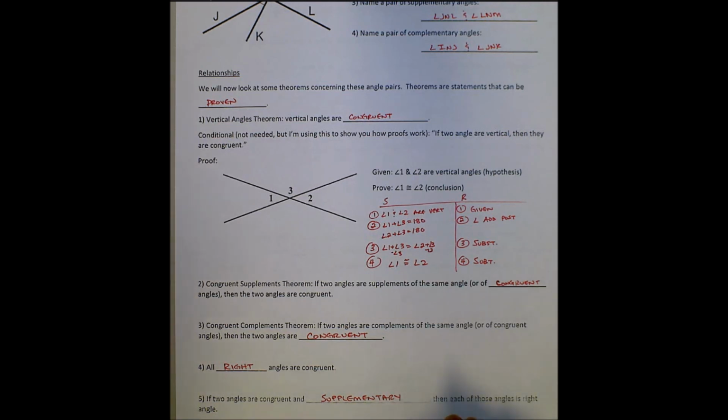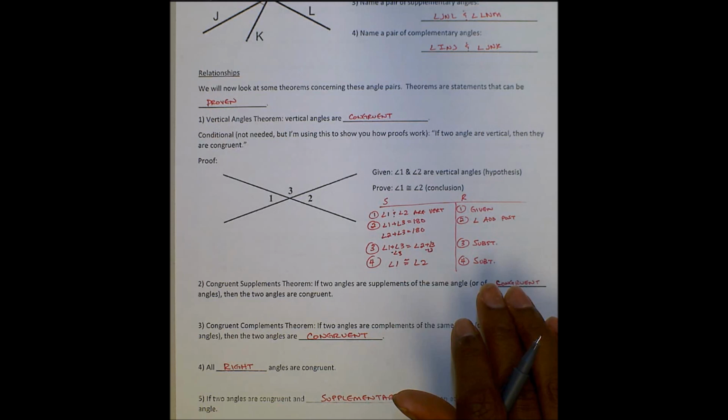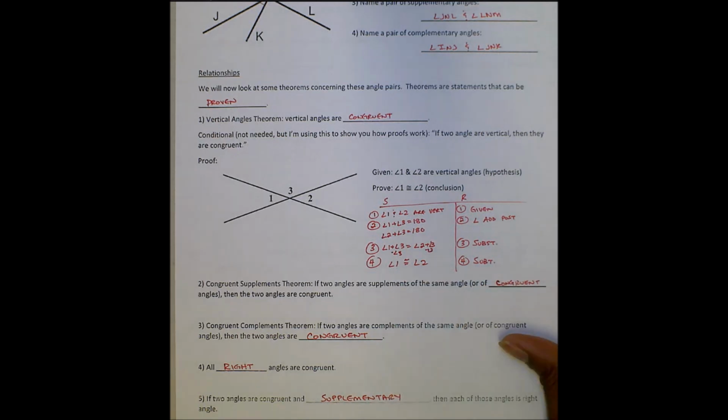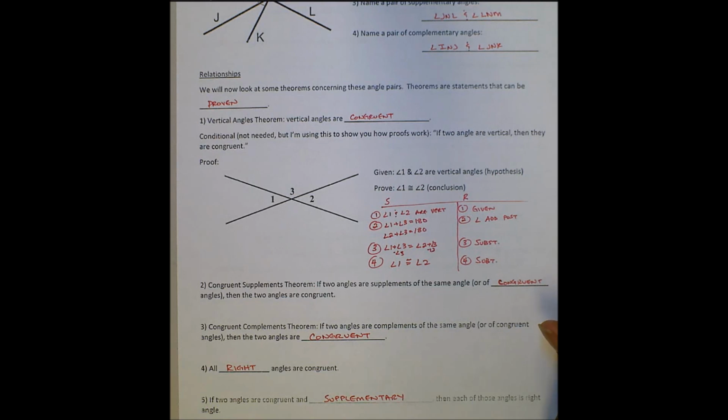Okay, so here are some relationships with angles and angle pairs that you have to be able to recognize. You should be able to recognize adjacent angles, vertical angles, complementary angles, supplementary angles, and then be able to know why they are what they are.